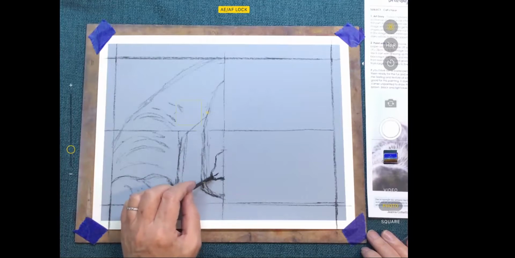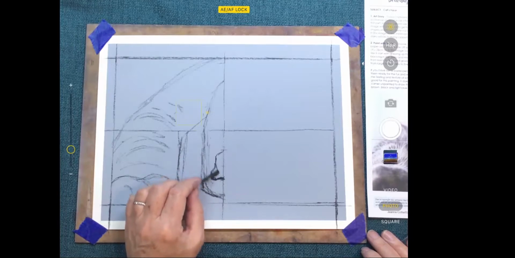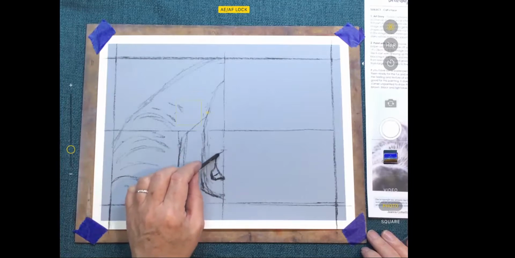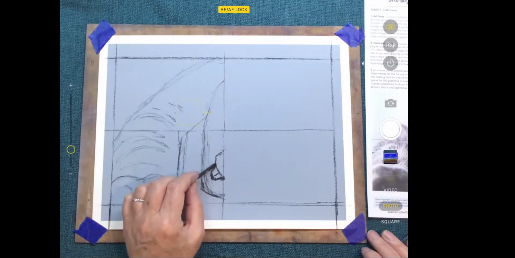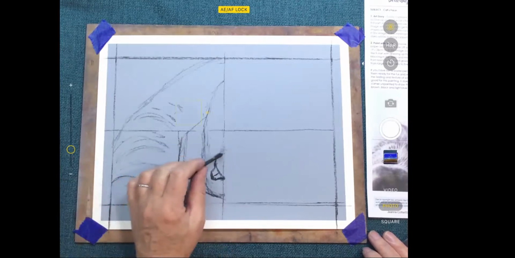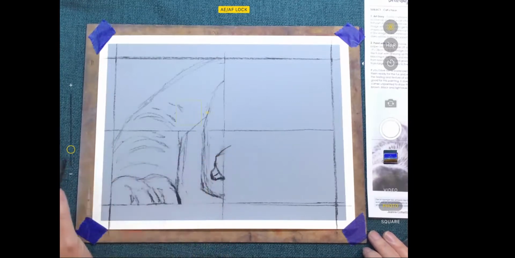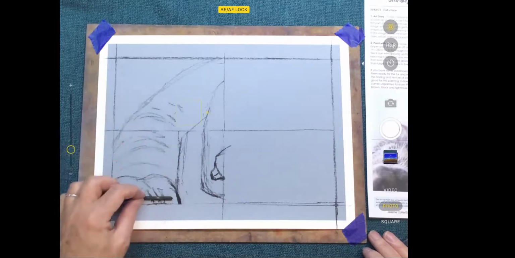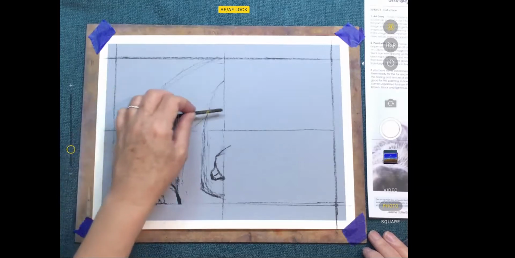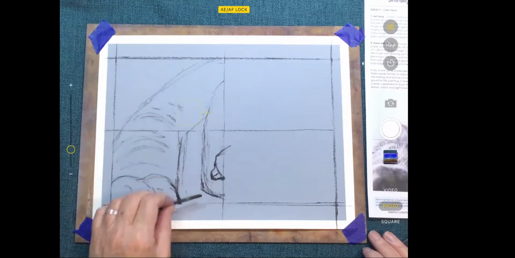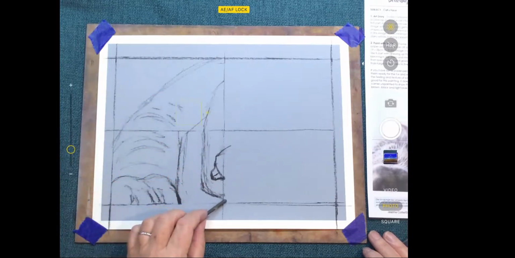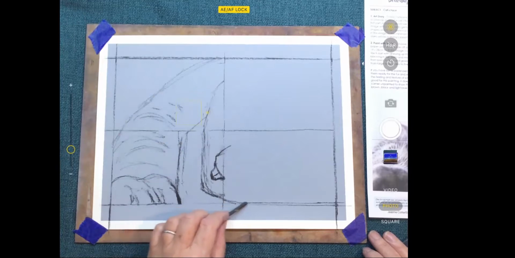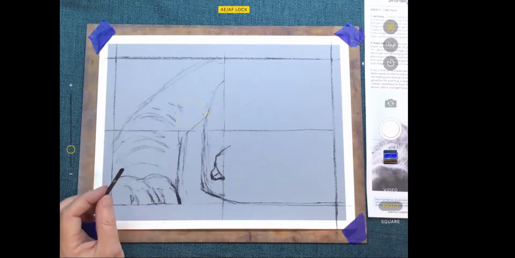So as I said before, charcoal is awesome because you can get it off easily. So don't worry if you put a mark in the wrong place, it'll come off pretty easily down the track, or we can just blend it in with the pastels. So that's the nose area. So far we've got the leg and the paw coming through here. We've got the side of the face and the nose. And then the side of the face kind of comes off to the edge just across here, and it lies down literally on the edge of your picture.